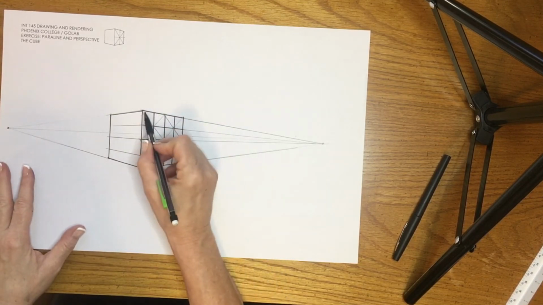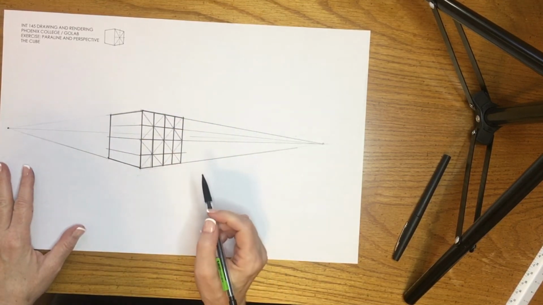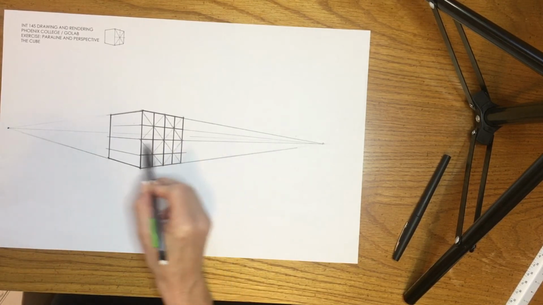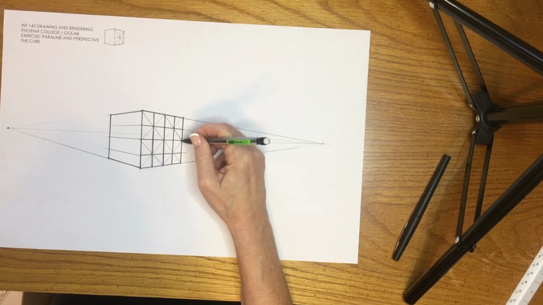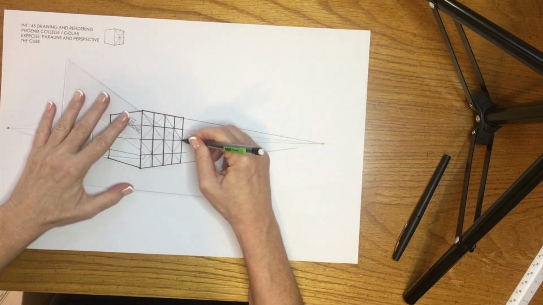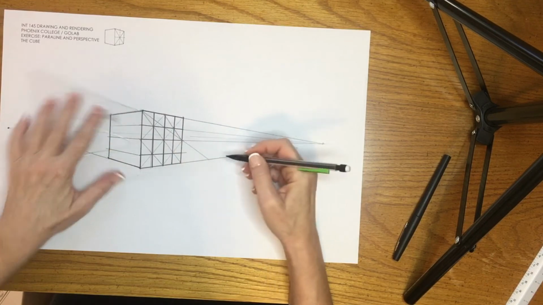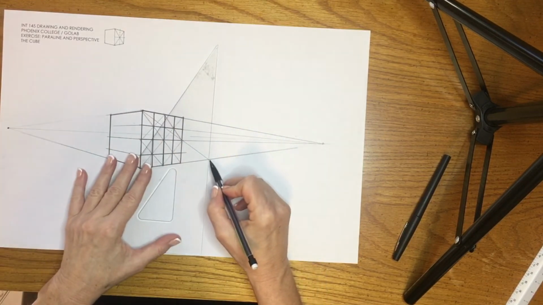So what you're going to do is from the top left corner, through this line, through the center line, you're going to draw an angle. And then you're going to draw up.